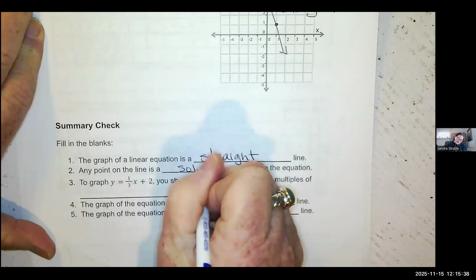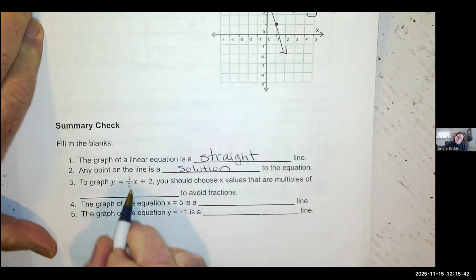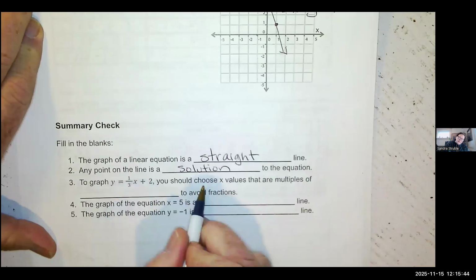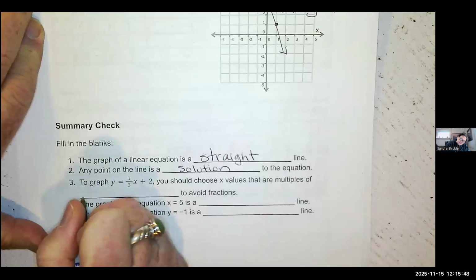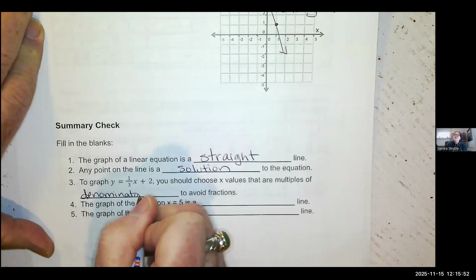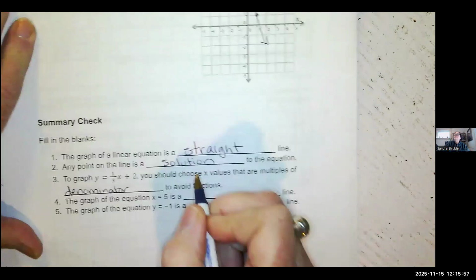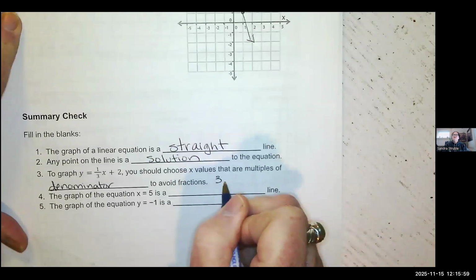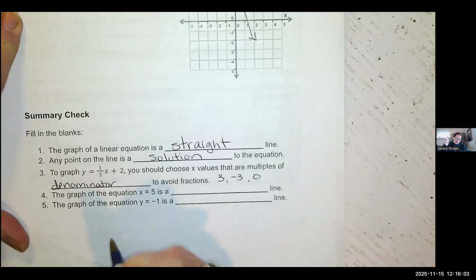To graph y equals 1/3 x plus 2, you should choose x values that are multiples of the denominator to avoid fractions. I like to use the denominator, so I would use 3, -3, and then always 0, because 0 makes everything easier.